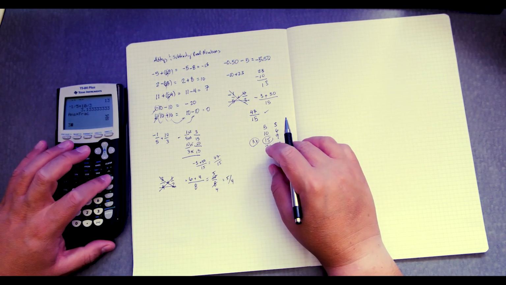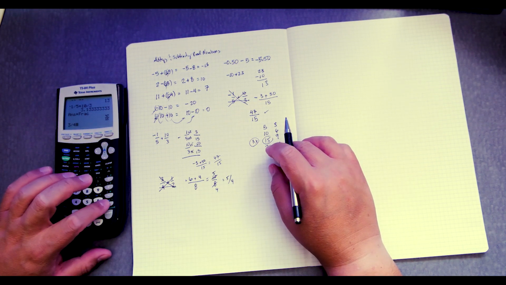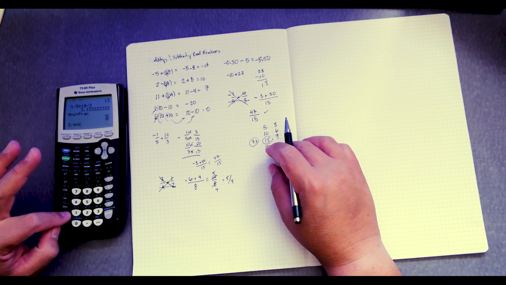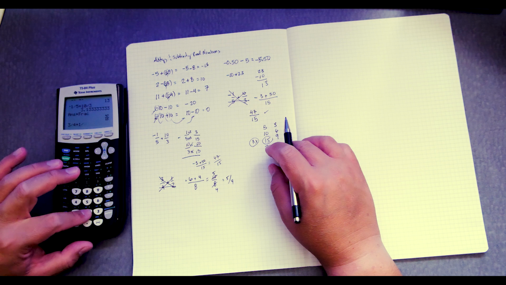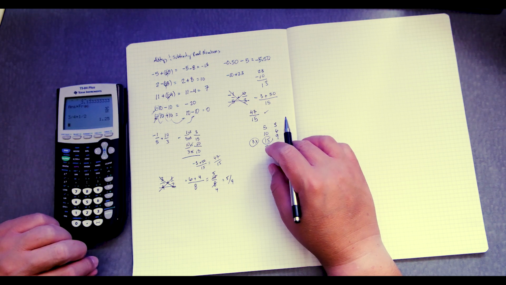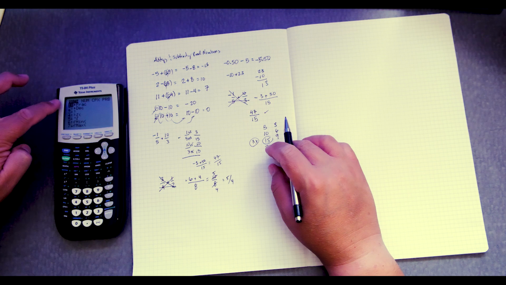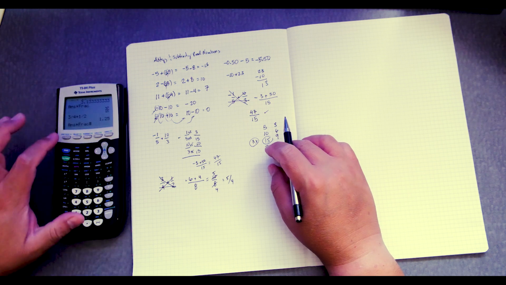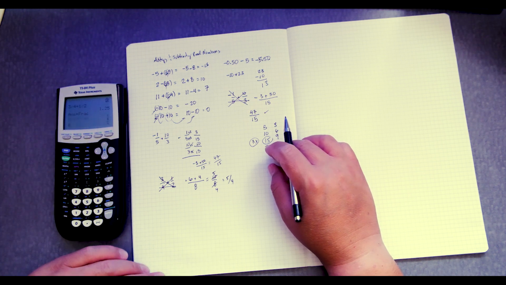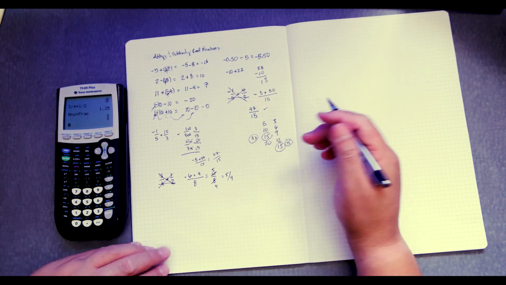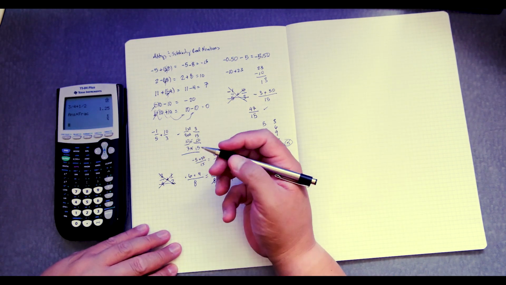So let's see. 3 divided by 4, and then plus, I don't think you need parentheses anywhere, but half. It's pretty smart enough. 1.25. We go with math, and then frac. Change that answer to a fraction. Gives you 5 over 4. Okay. Now let's do a little more.